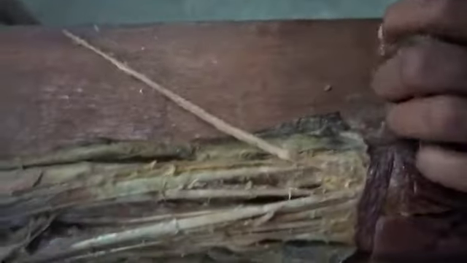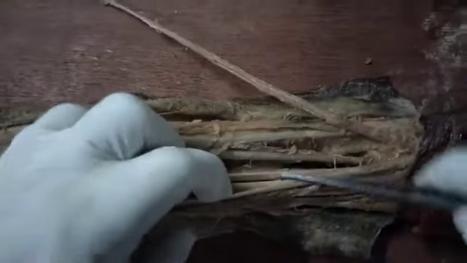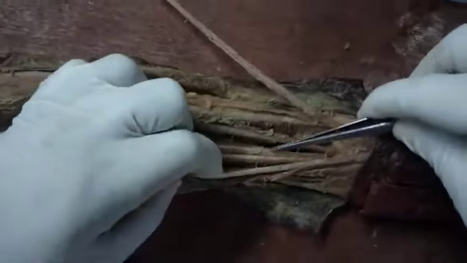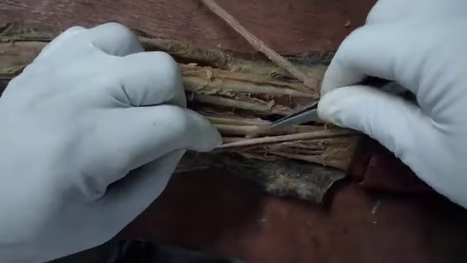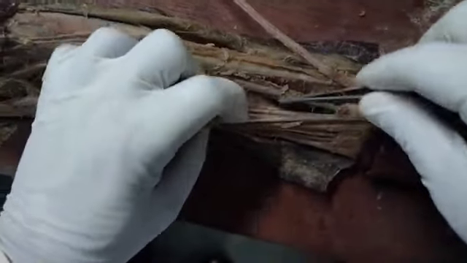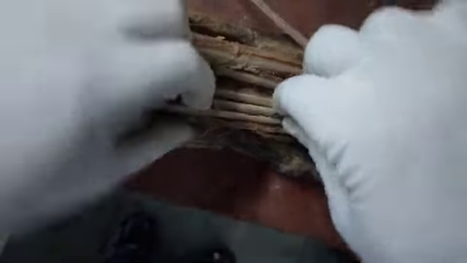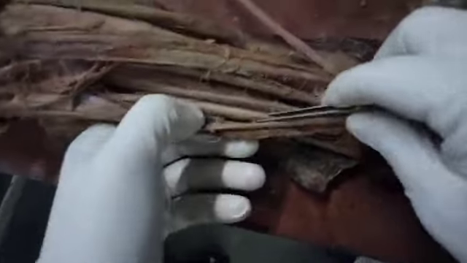Median nerve. You find the median nerve below the flexor digitorum superficialis and above the flexor digitorum profundus. So we find the median nerve below the flexor digitorum superficialis.